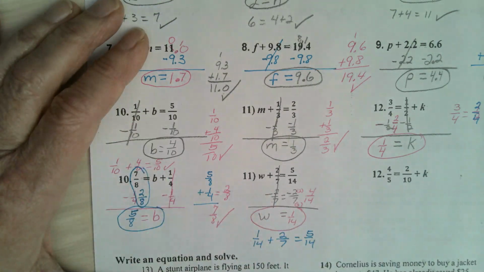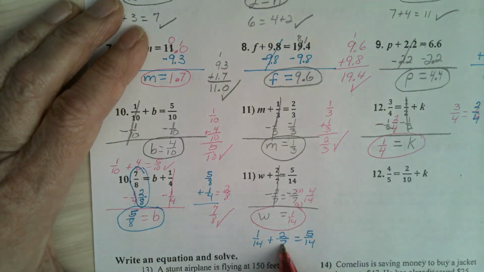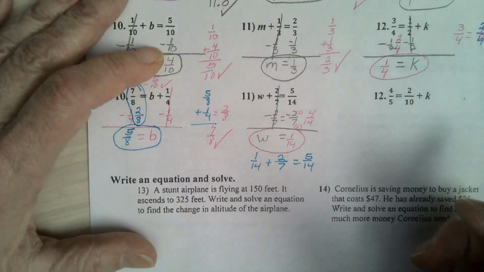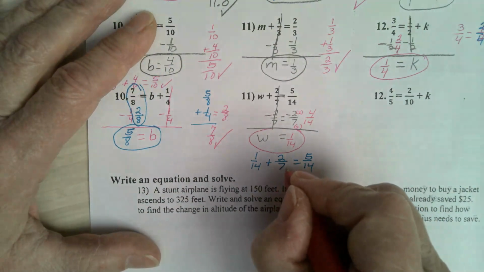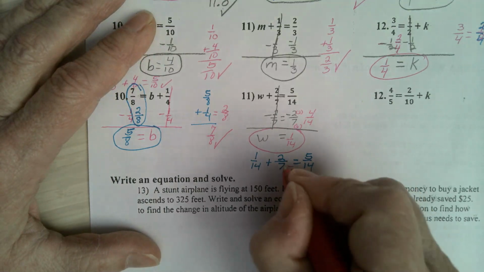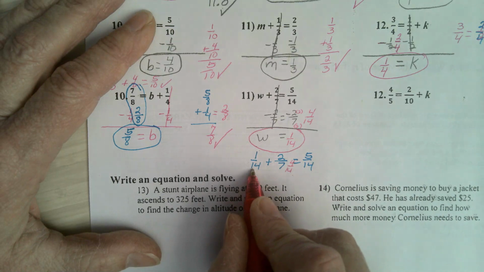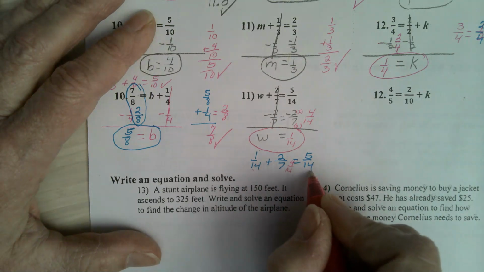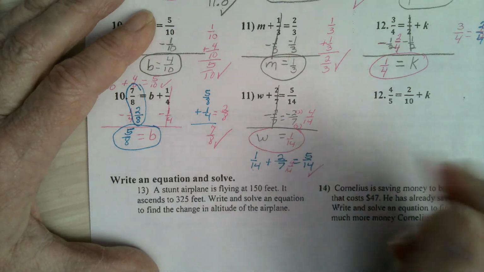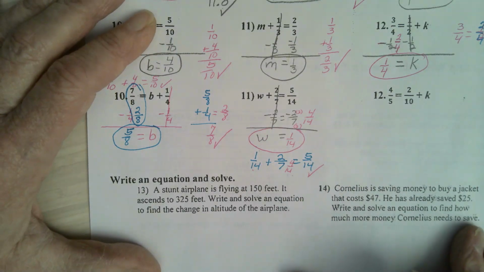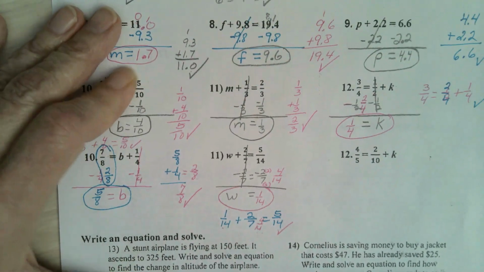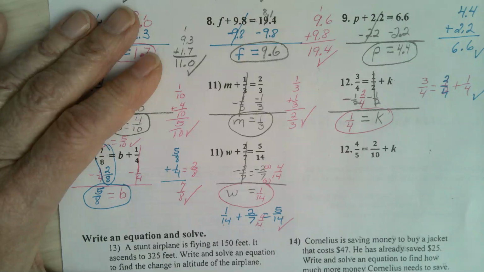Well, let's see. I have to change this to 14ths, don't I? You have to change 2/7 to 14ths. 7 times 2 is 14. Does 1/14 plus 4/14 equal 5/14? Yes, it does. Now we're going to do problem number 12.